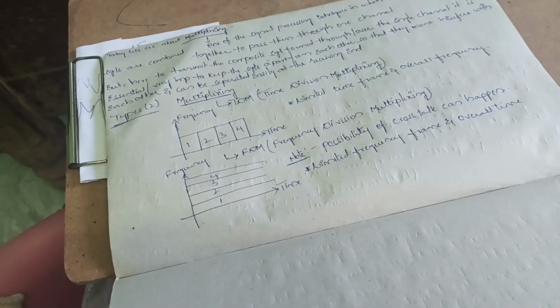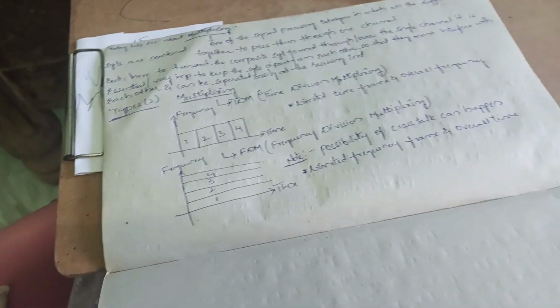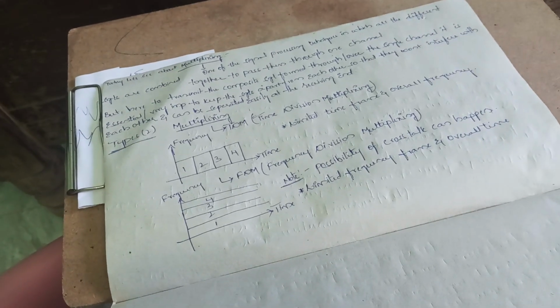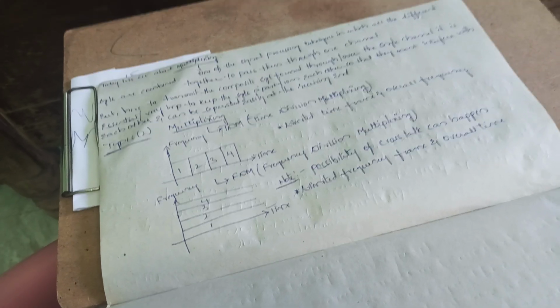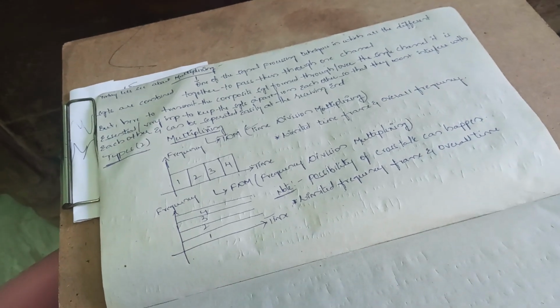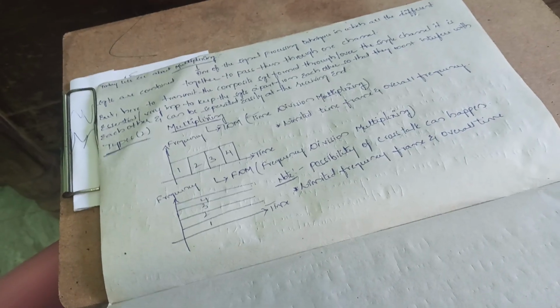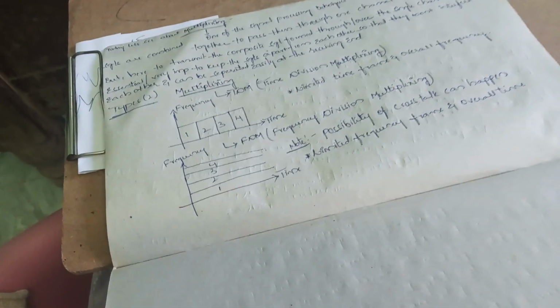So today we are going to see one of the processing techniques on signals, that is multiplexing. Multiplexing is one of the signal processing techniques in which all the different signals are combined together to pass them through one channel. So here we are using a channel to transmit the signal from the transmitter to the receiver, right?